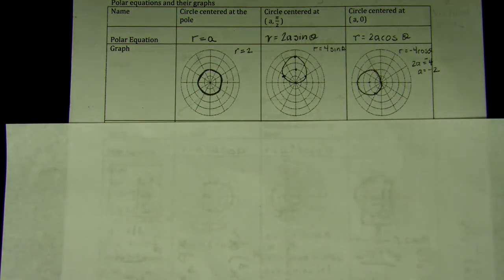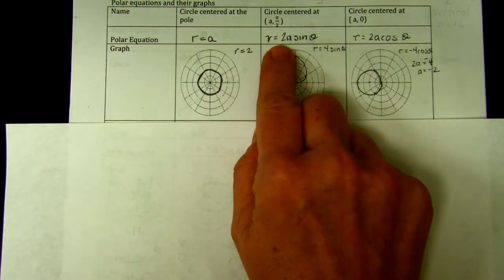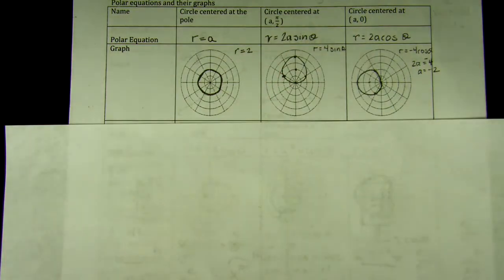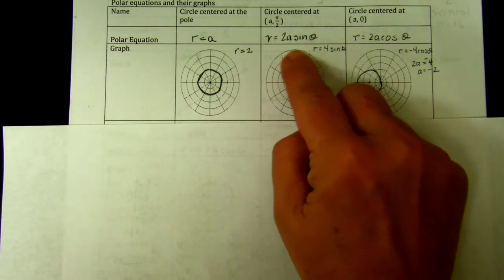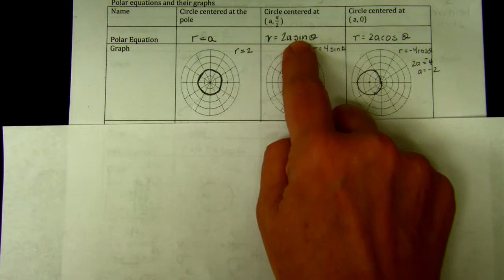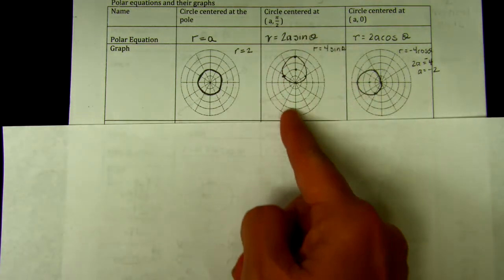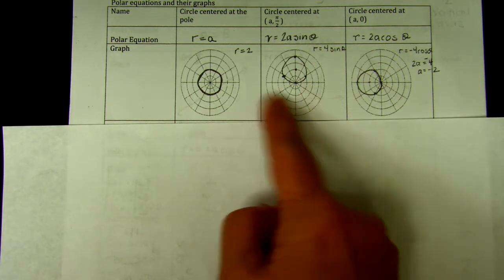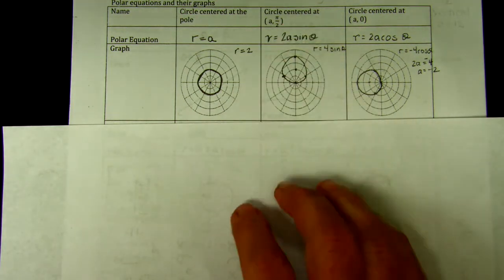of 2. In that same vein, if I have r equals 2a sine theta, I'm going to get a circle centered around the vertical axis here, because sine is the y value, and so we're going to center around it as if this was in the coordinate plane, not the polar plane, and center around this horizontal axis.